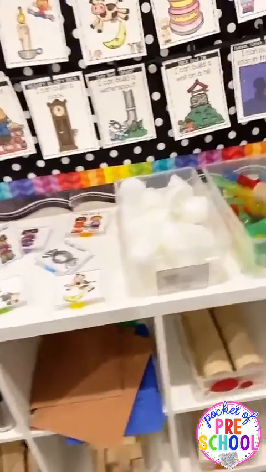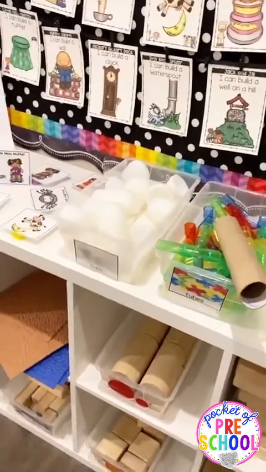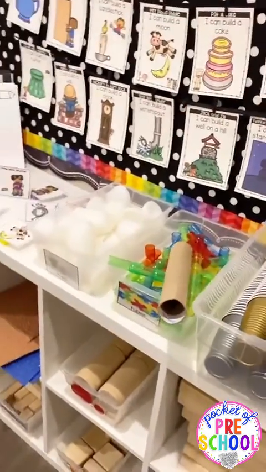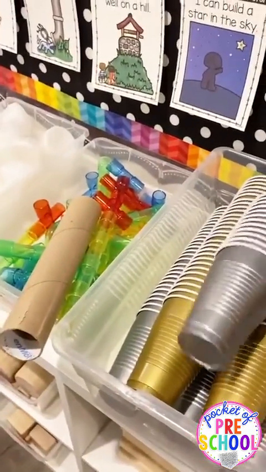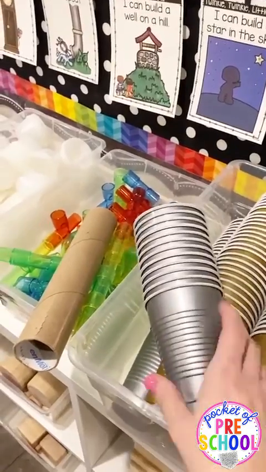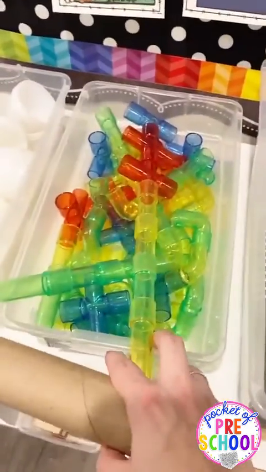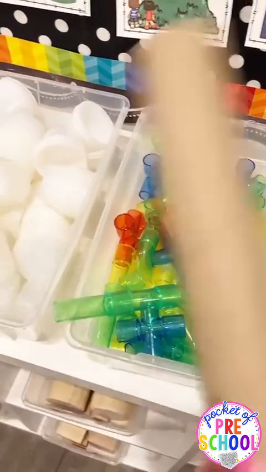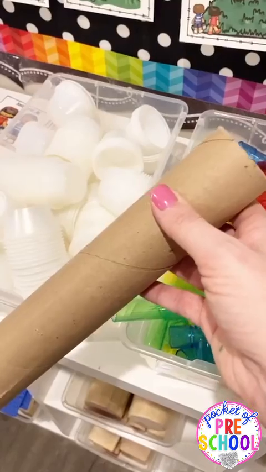And for this one, I think putting out just some fun everyday objects to build with would be perfect since it's kind of a wide variety of challenges. So I had these silver and gold cups left over from when I did a fairy tale theme. These would be fun to build with. If you have plastic tubes, you can put them out, or if not, just put out a whole bunch of paper towel rolls.